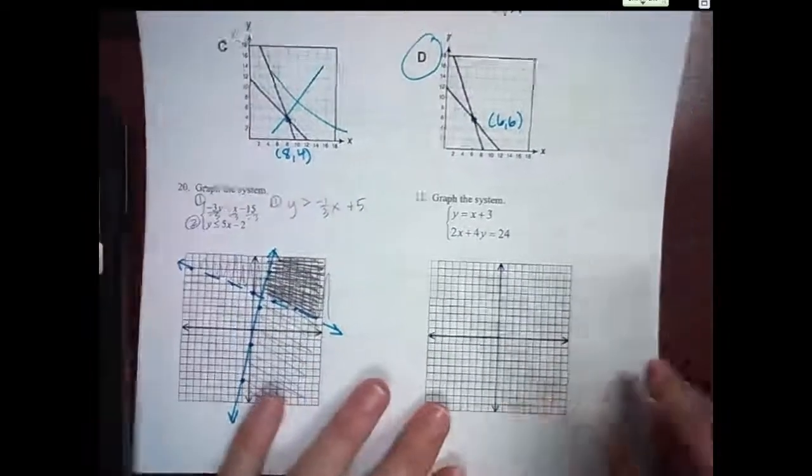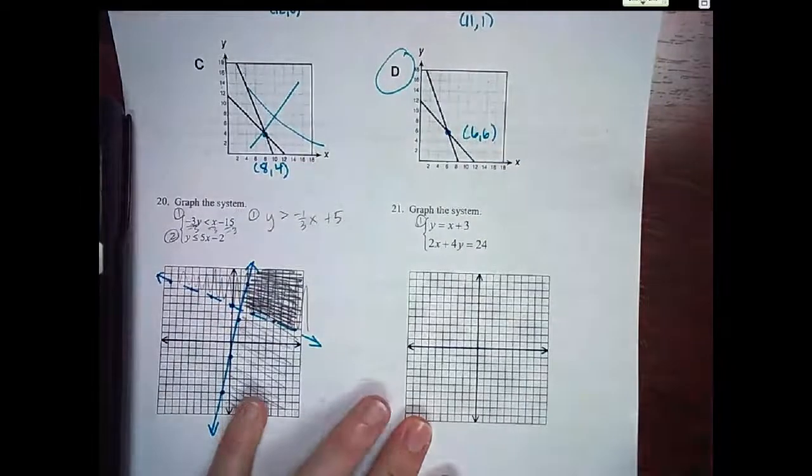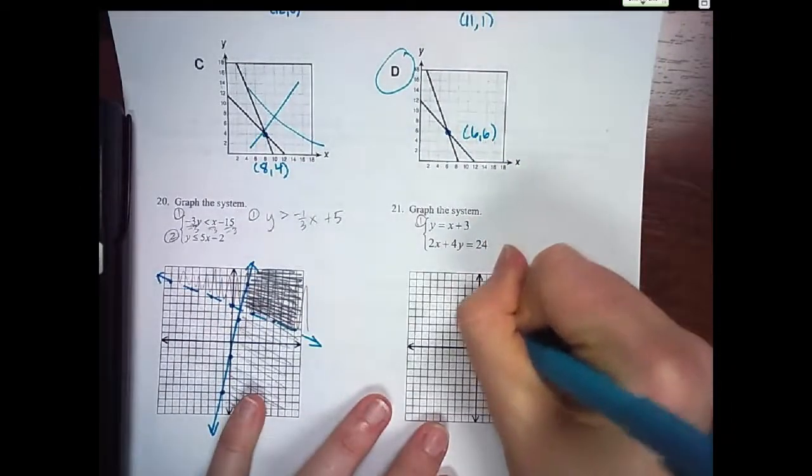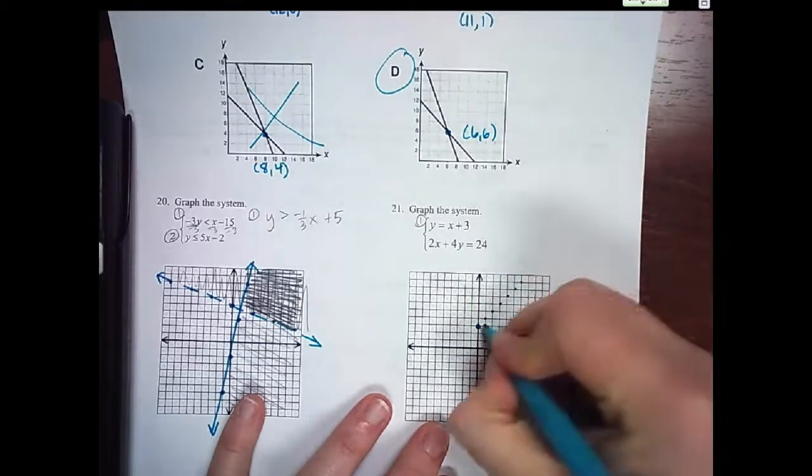Okay, number 21, graph the system. The first one's done for us. It's in y equals mx plus b form. So start at 3. My slope is up 1 over 1.